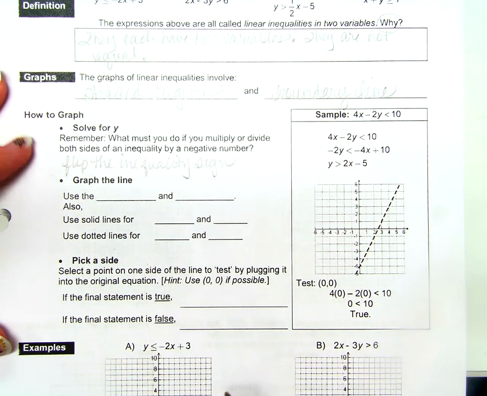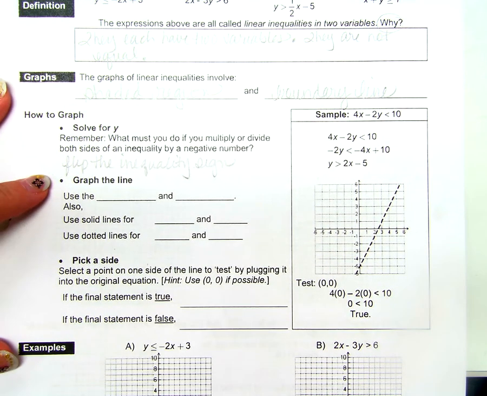I'll finish filling the rest of this in pen. I apologize. I didn't realize how light it was. I fixed it yesterday, but now it's back again.